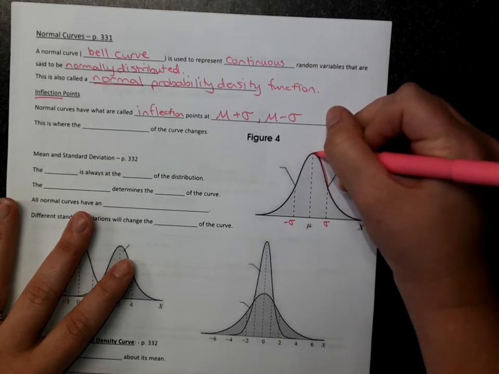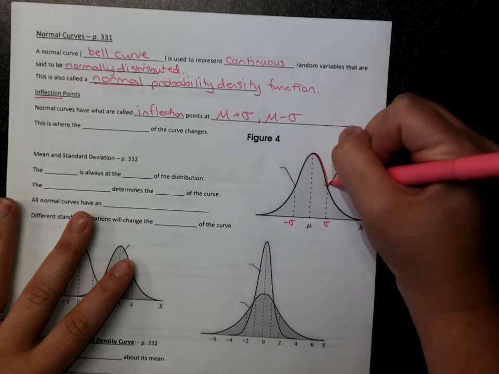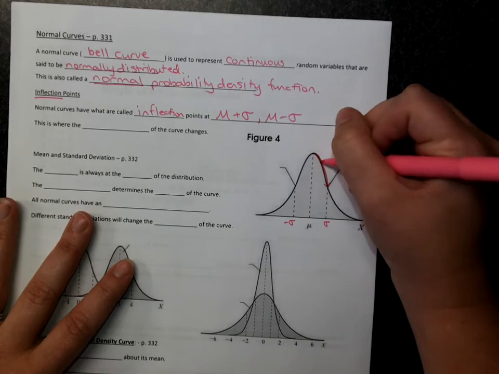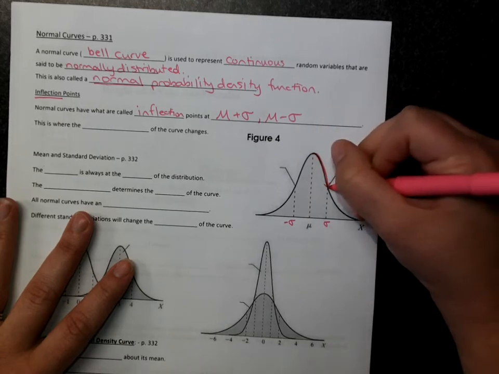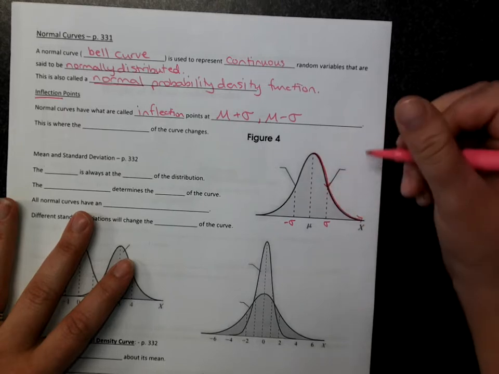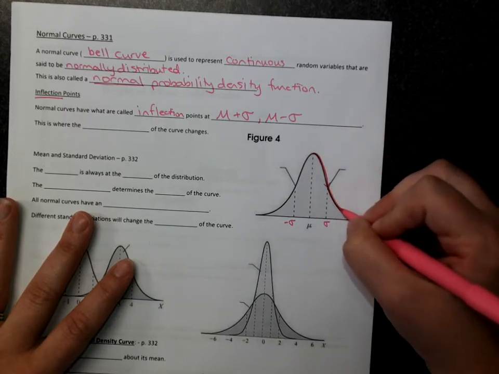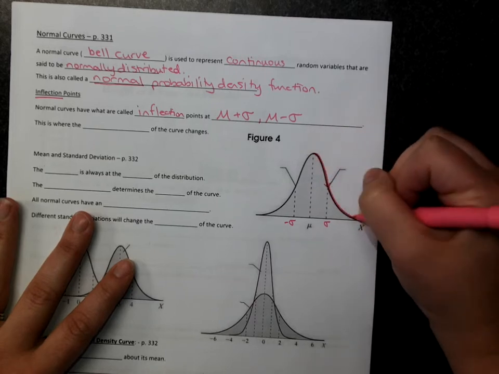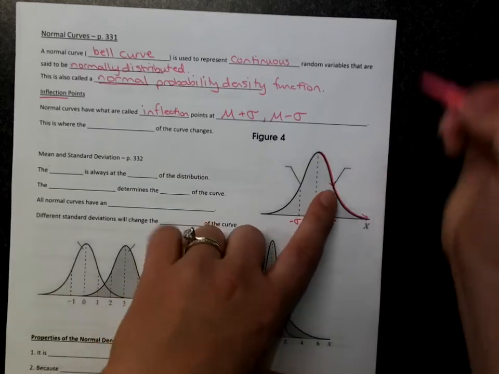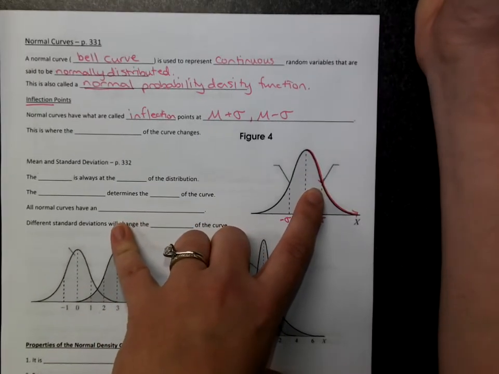So if you think about a roller coaster, the first half of the fall on a roller coaster, it feels like you're falling and you're going to hit the ground. And that's when you're concave in or down. And then at some point on the roller coaster, you kind of catch and fall out of the drop. And that's when you're concave out. So this concaves in and this concaves out. And that change of concavity is called an inflection point.